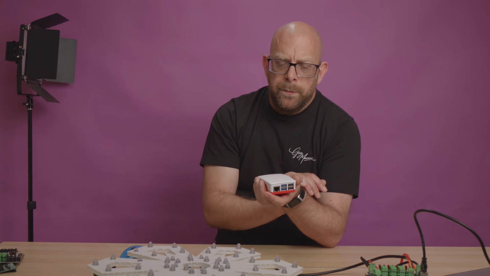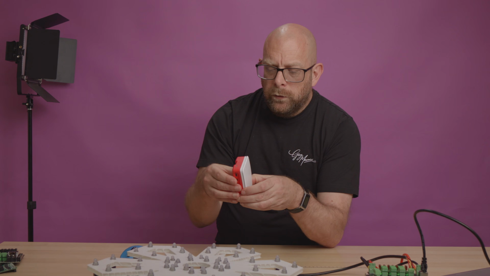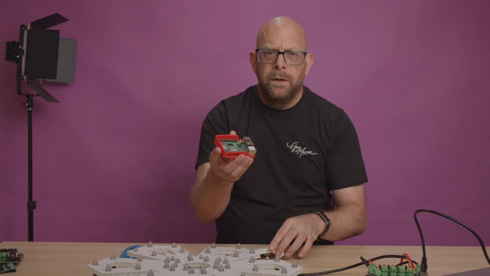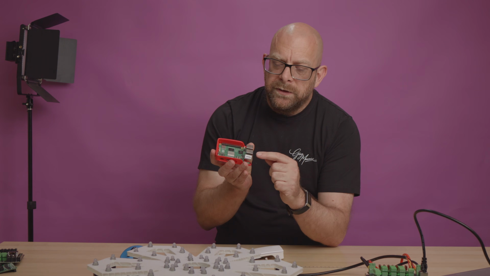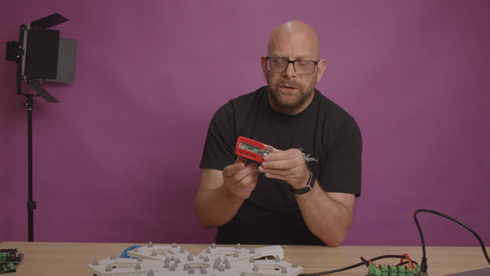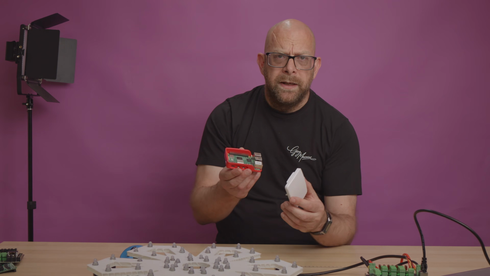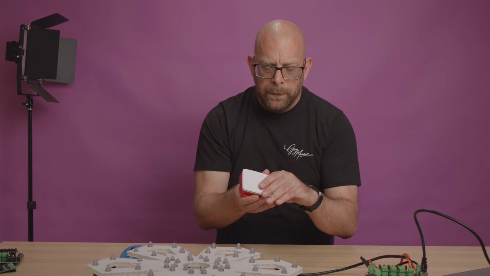So how does it all come together? How does it work? Well, our little Raspberry Pi, if I take the lid off, it's just a little single board computer in there which has Ethernet, it has some USBs and then power and stuff on the side. Now I've got plenty of in-depth videos on FPP, so I'm not going to go too deep at this point.